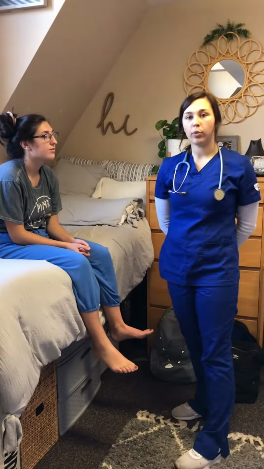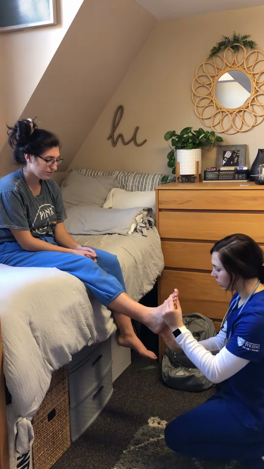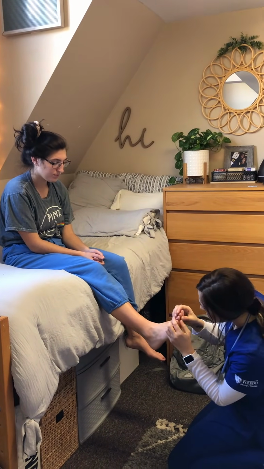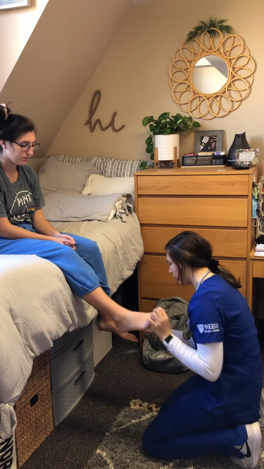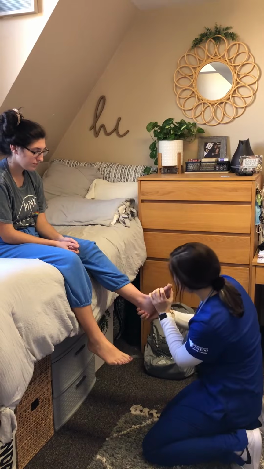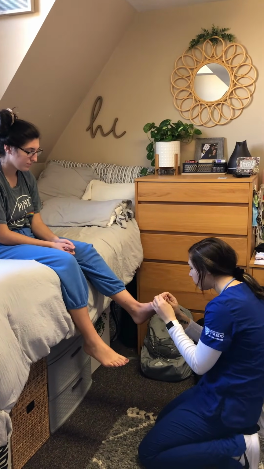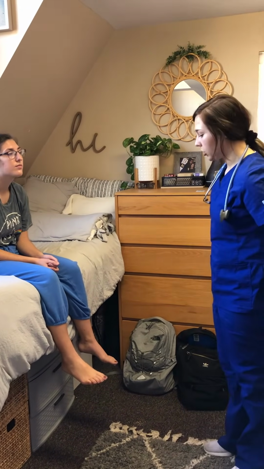And now I'm just going to inspect her ankle and her foot and in between her toes. I'm not noting any decubitus on either the right or the left. Her feet are in good condition.